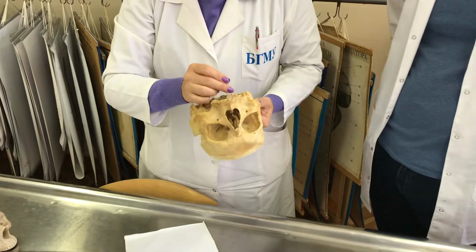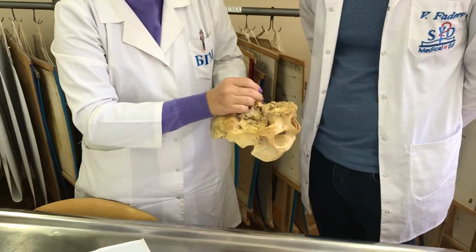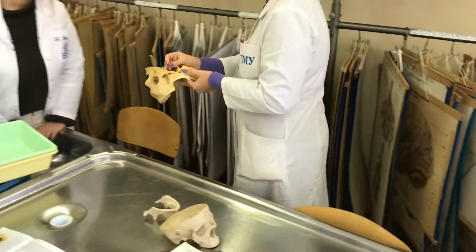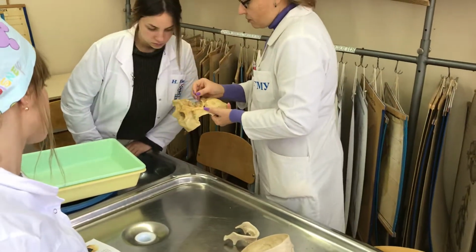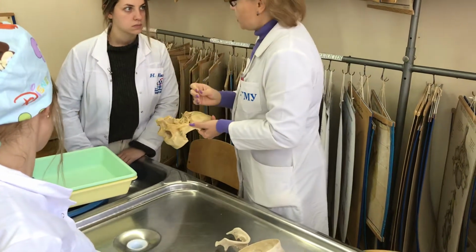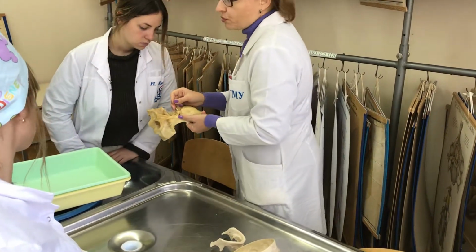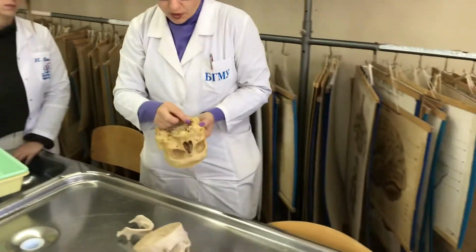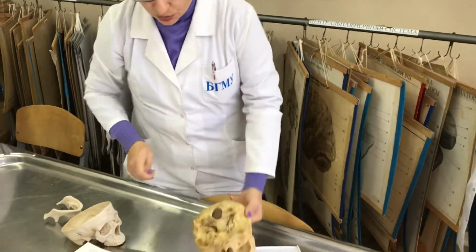Then we have this, and it runs like this. This nerve, which runs through this foramen, passes through the infratemporal fossa, so you should remember the oval foramen and foramen spinosum. They connect to this fossa.